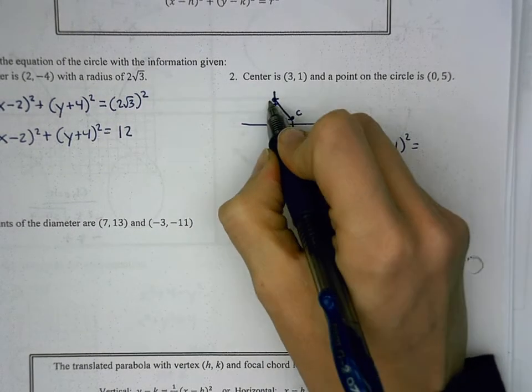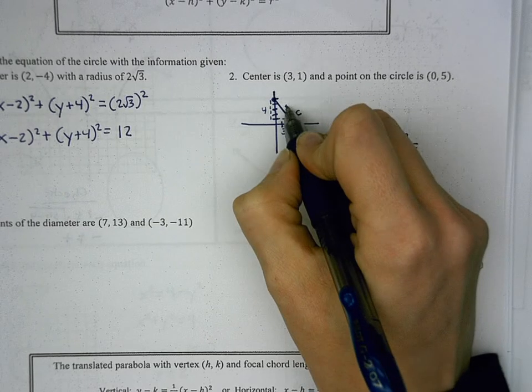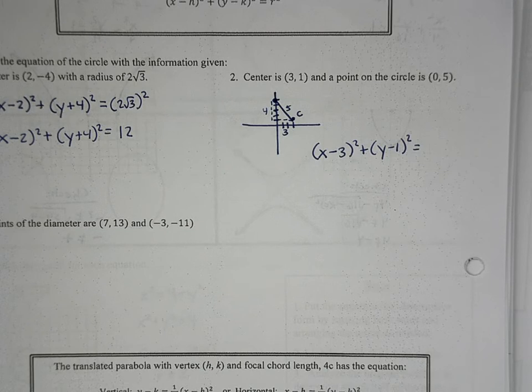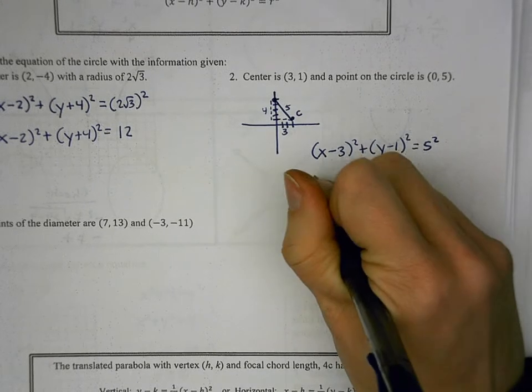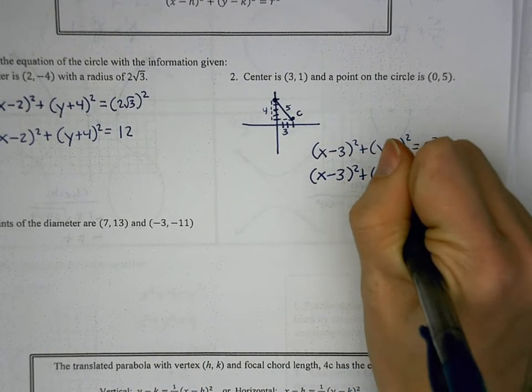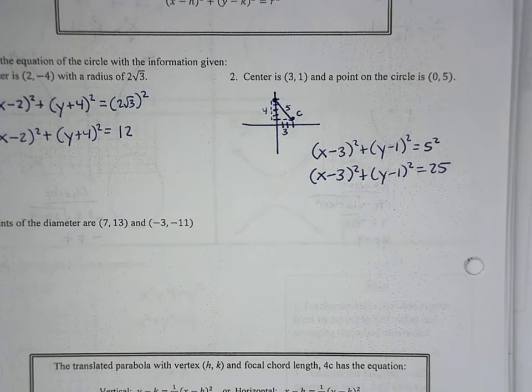This guy here is a 3, 4, 5 triangle. And so using the Pythagorean theorem, I know that the length of the hypotenuse of that right triangle is 5, and so my radius is 5. And again, you could rewrite that and actually write it as what 5 squared is if you'd like. 5 squared is 25.